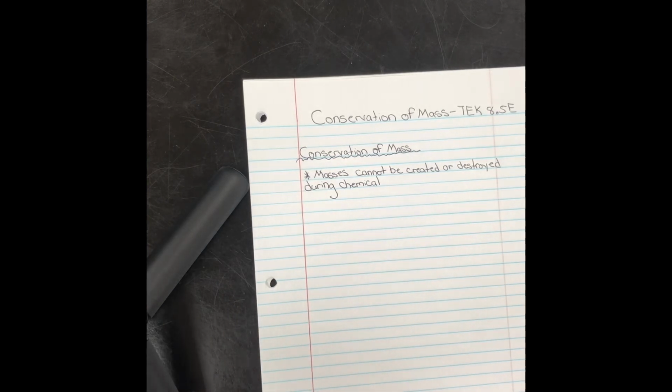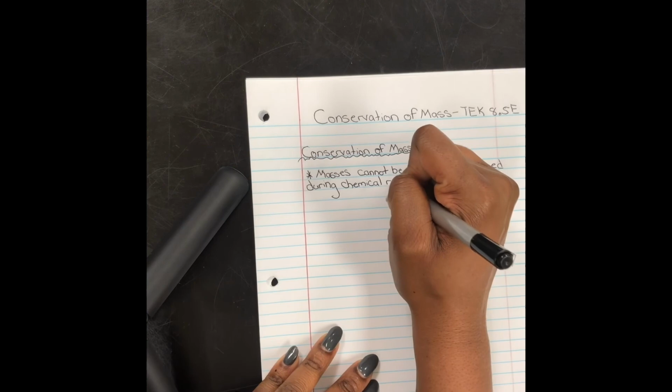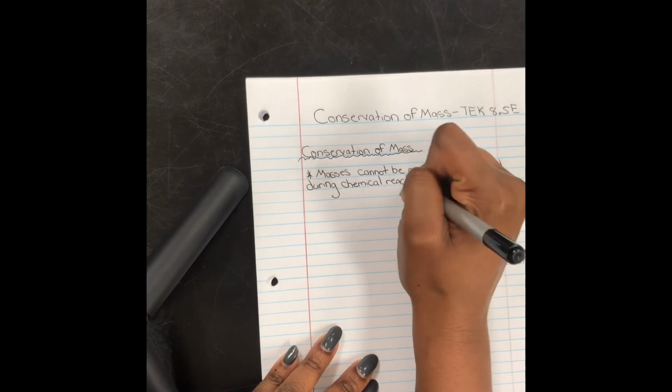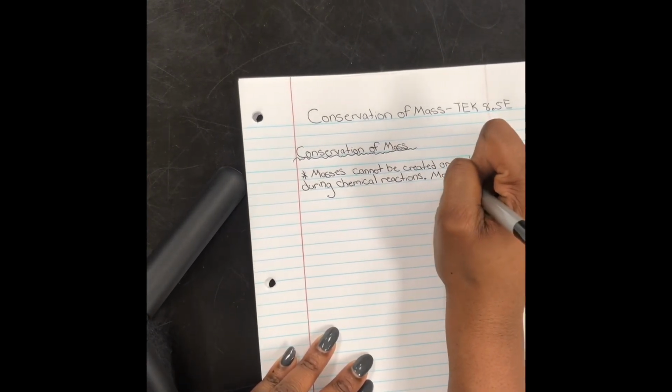We just saw the different evidence types that lets us know a chemical reaction is occurring. So now we get ready to lean more into the conservation of mass. It says masses cannot be created or destroyed during chemical reactions. It can only be conserved. When you hear the word conserve, that means to save, right? So basically it's just being saved.